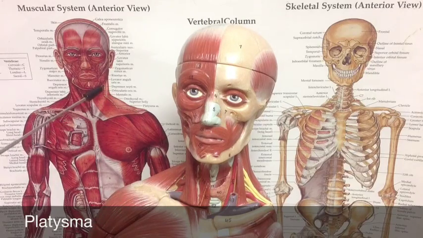The word platysma refers to its flat shape. The prefix platy, like in the animal the platypus with the flat bill, means flat, flat membrane-like covering. The action of the platysma is to pull down the lower lip and corners of the mouth, tense the skin of the neck, and help depress or lower the mandible.